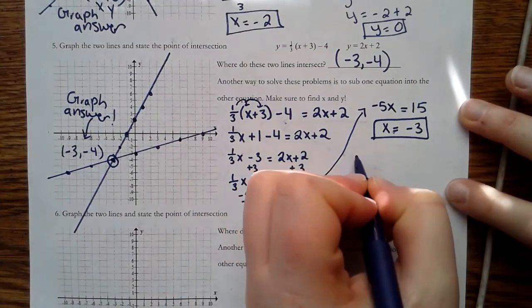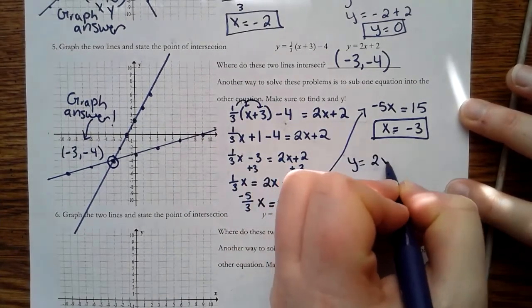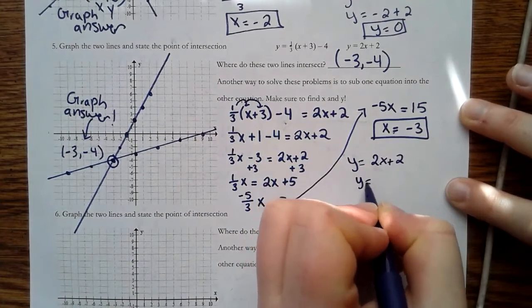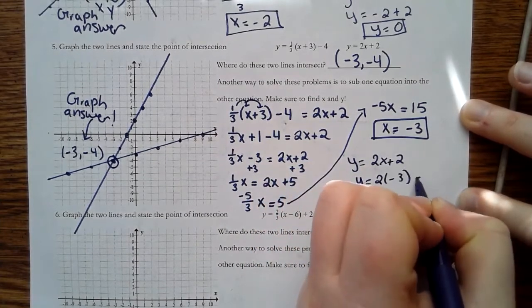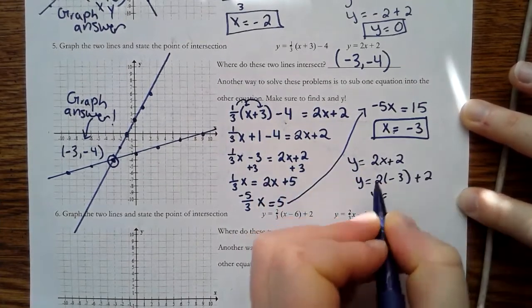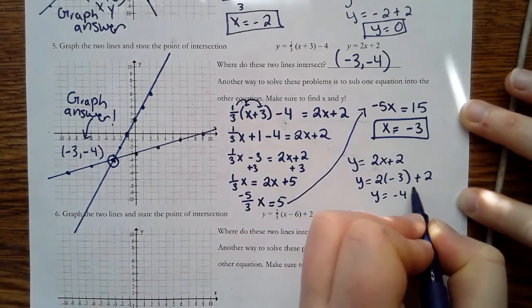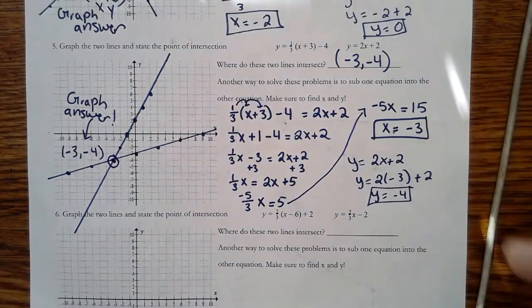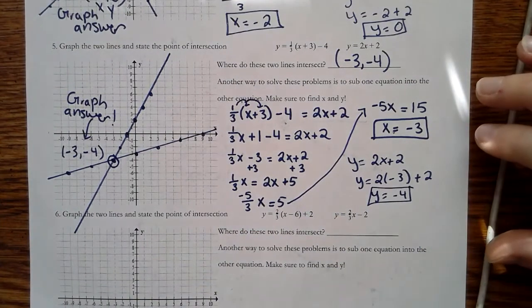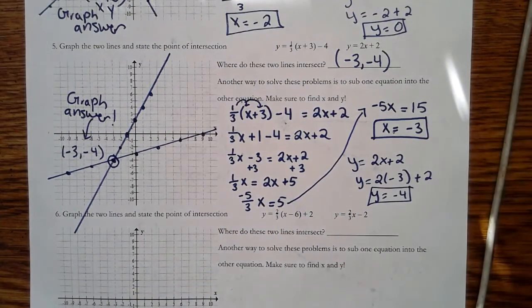So to find y, I'm just going to plug in x. Y equals negative 6 plus 2, which is negative 4. This is our algebra answer. So we showed our answer graphically and we showed our answer algebraically.